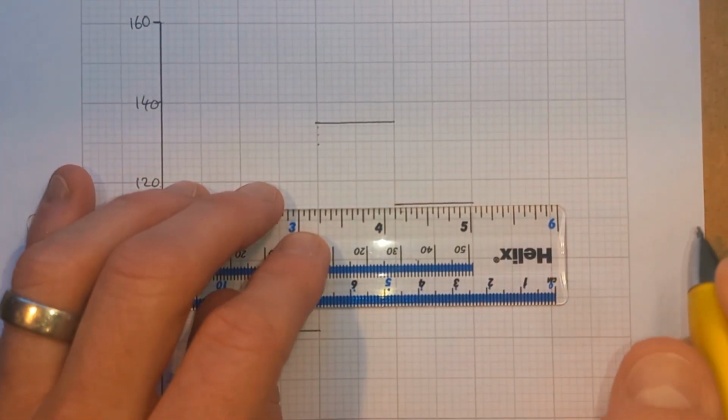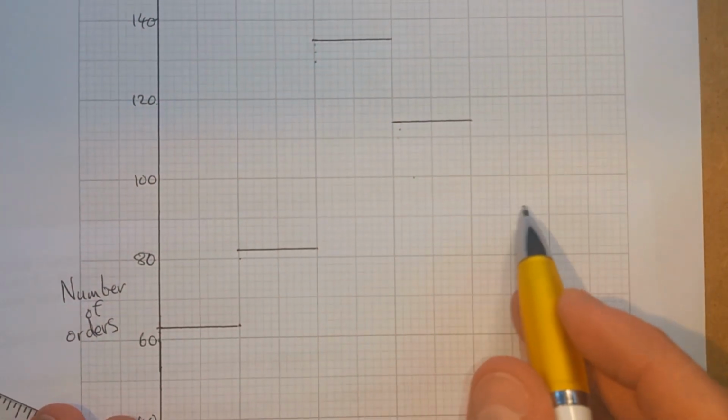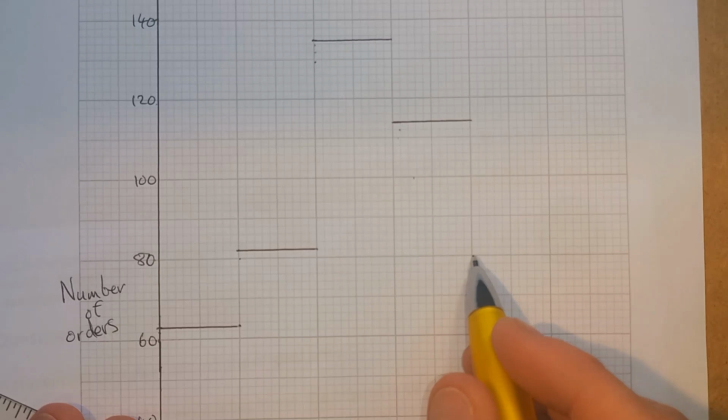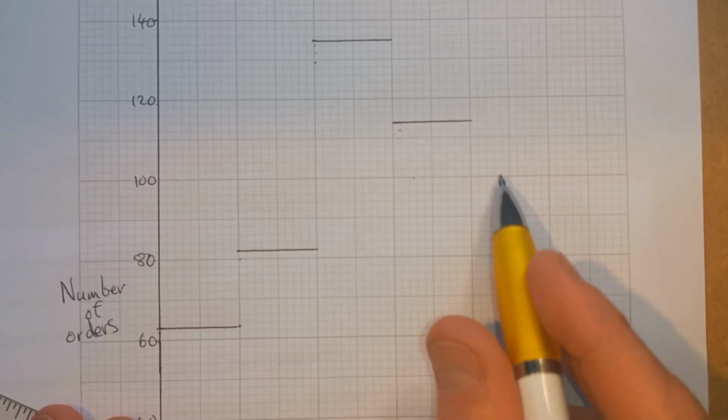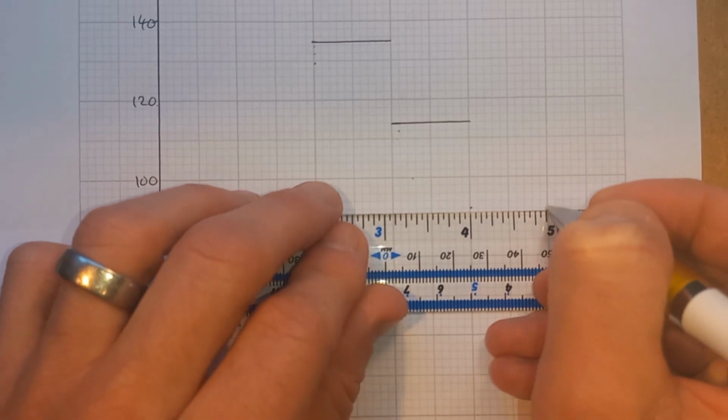Then for size 8, we've got 92 orders. So we're over on this column now. We've got 80 here. 90 would be halfway. 92 is going to be one box up there.